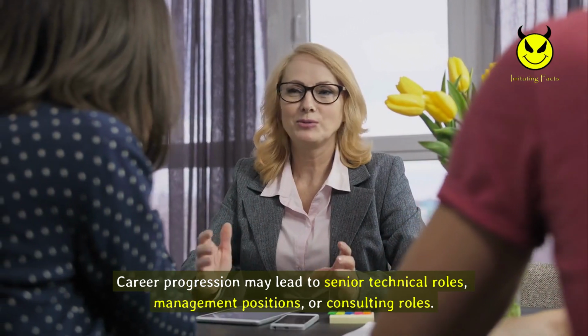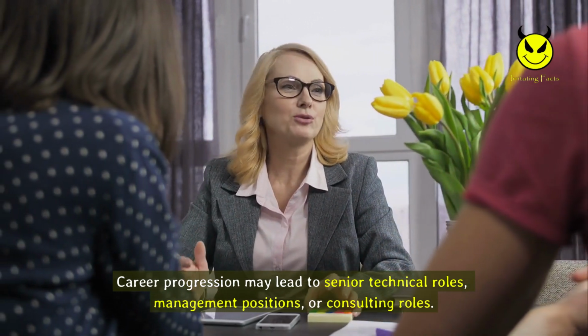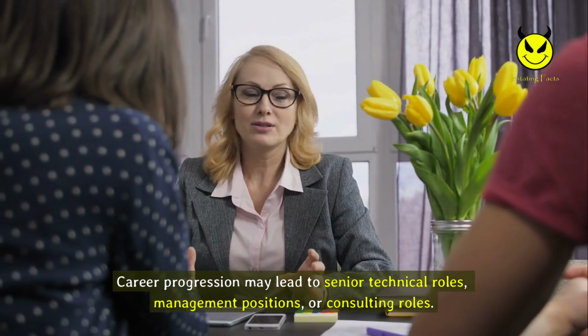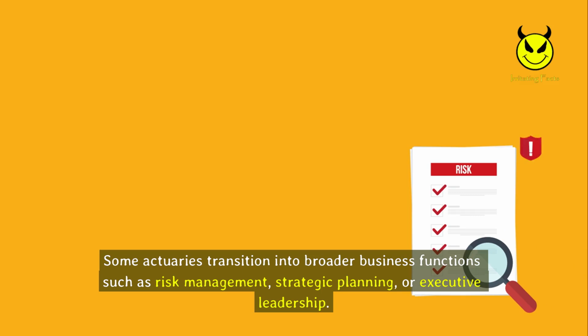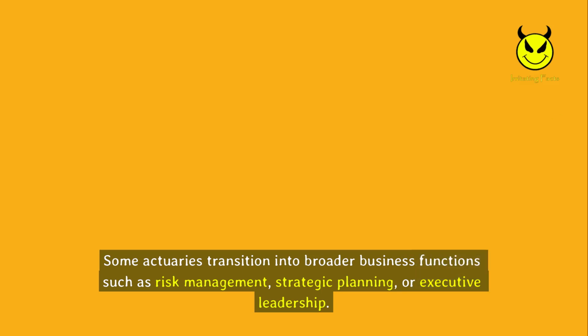Career progression may lead to senior technical roles, management positions, or consulting roles. Some actuaries transition into broader business functions such as risk management, strategic planning, or executive leadership.